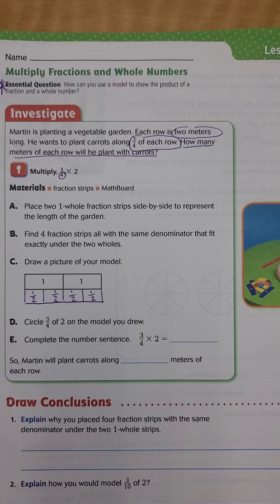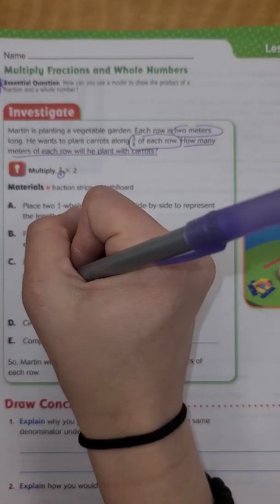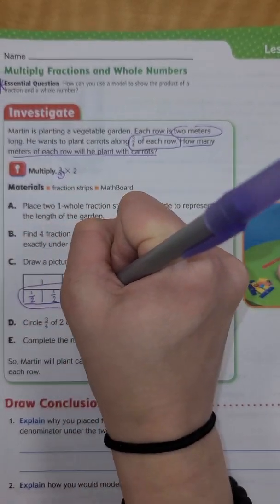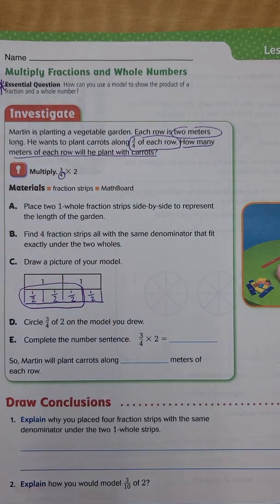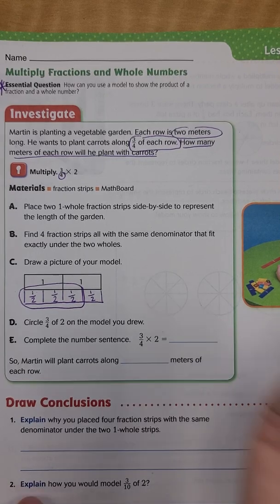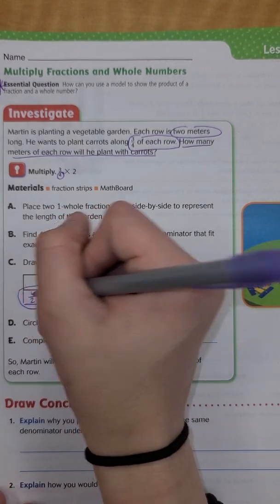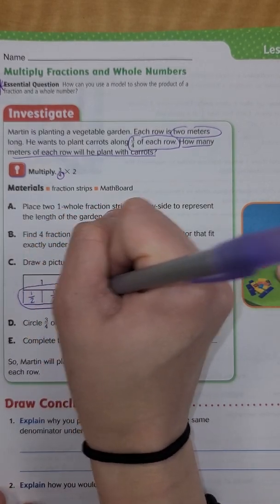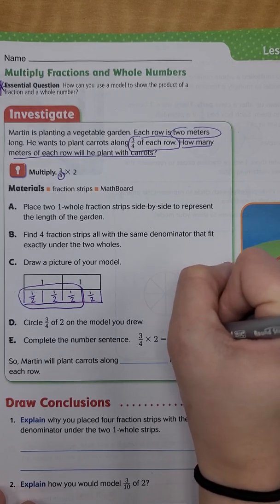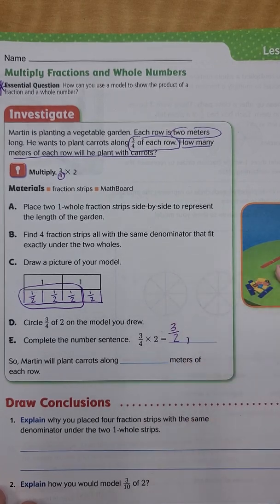So now what they're wanting us to do is circle 3/4 of 2. So this is 1/4, 2/4, 3/4 of 2, 3 sections of 2 wholes. So now we've circled that. It says complete the number sentence. 3/4 times 2. So if we added 1/2 plus 1/2 plus 1/2, we are going to get 3 halves.